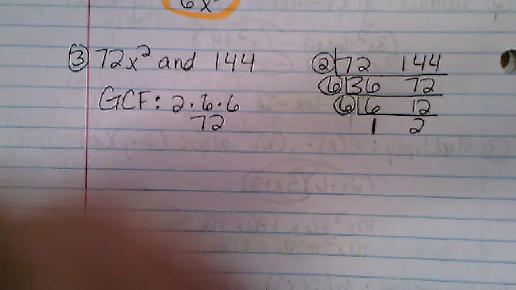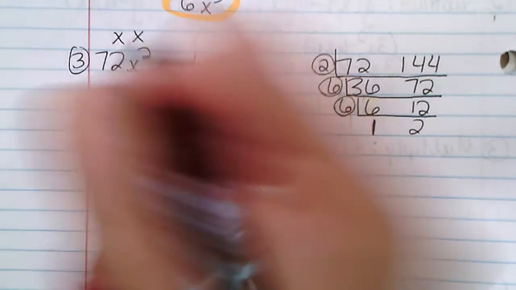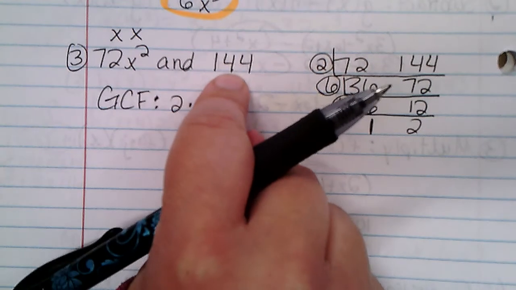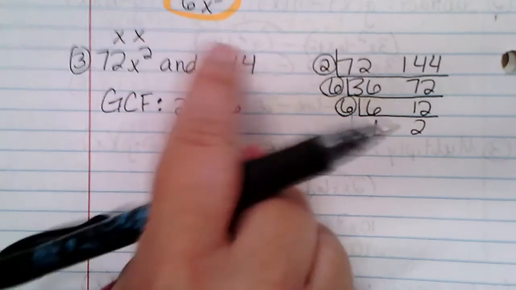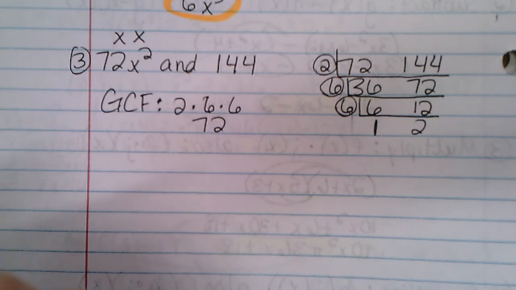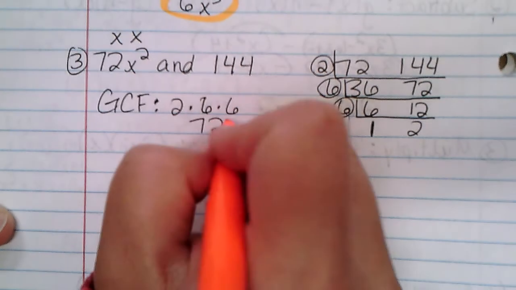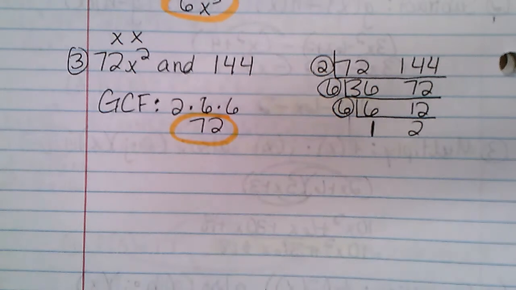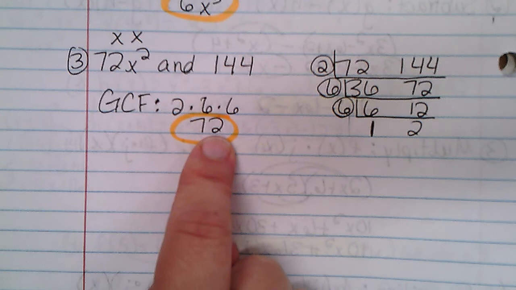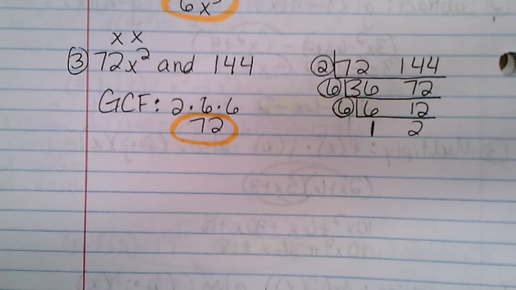Now for the x's, I have x squared here, but here I don't have any. So I can't circle an x from either one. So guess what? They don't have a variable in common. They don't even have one x in common because the 144 doesn't have any. So my GCF is just going to be a number this time, and that's okay.